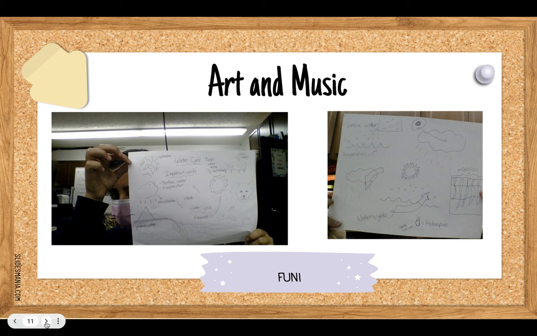But with me, right now I have third, fourth, and fifth grade. So they all learn sketchnoting as well. And once they've gotten about halfway through the year and they've learned a couple of different ways to take notes, then it's up to them how they take the notes. But right now we do sketchnoting.